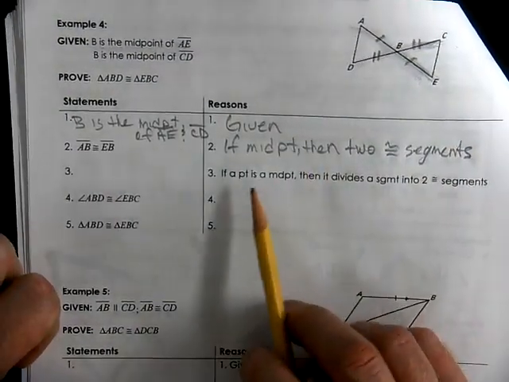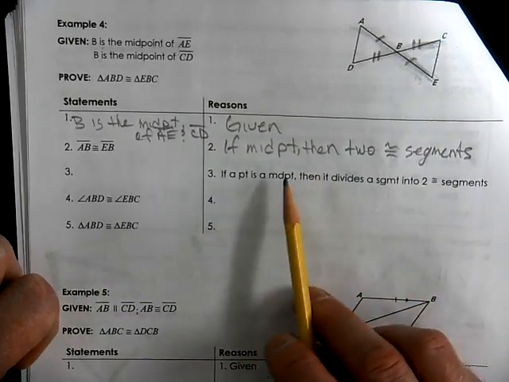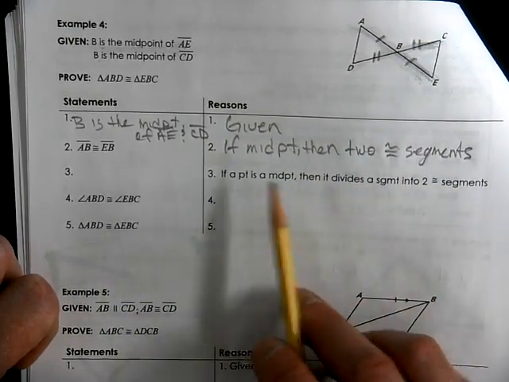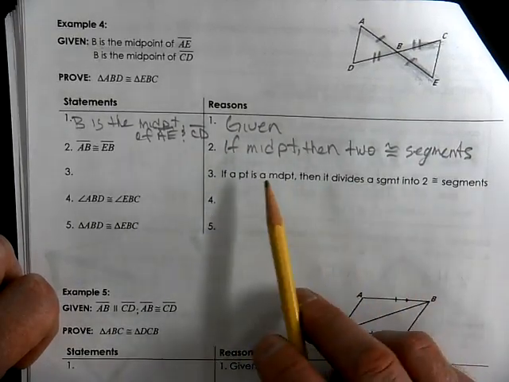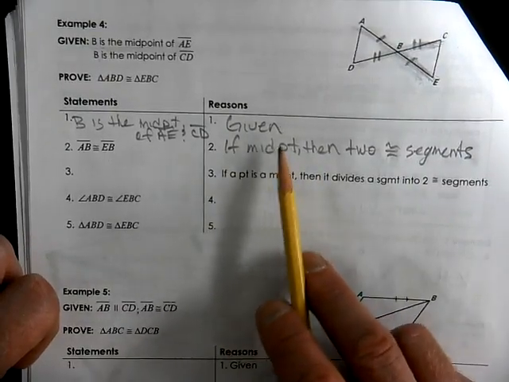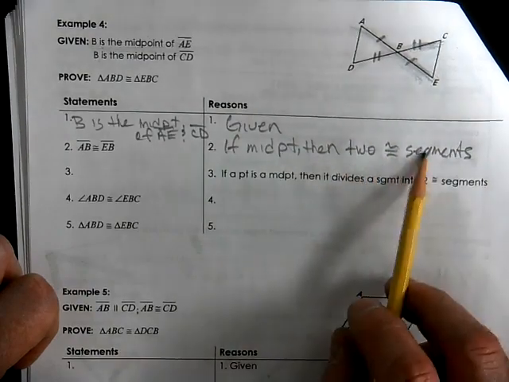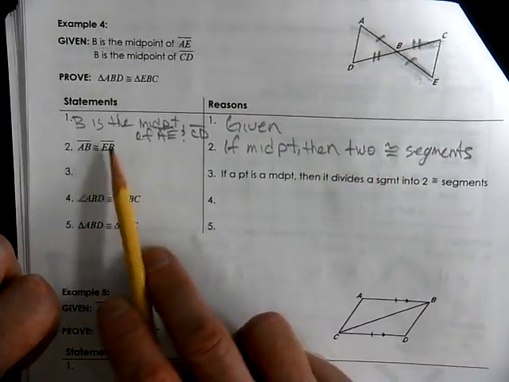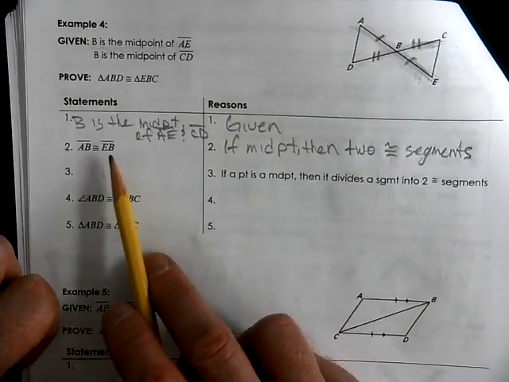Trying to shorten it up. Here's the formal way to write it with some abbreviations, but it's got a few extra words. If you want to use those few extra words because that makes sense to you, that's okay. But if there's a midpoint, then what do you get? Two congruent segments. That's what they're talking about. If comes earlier, then is happening right now.